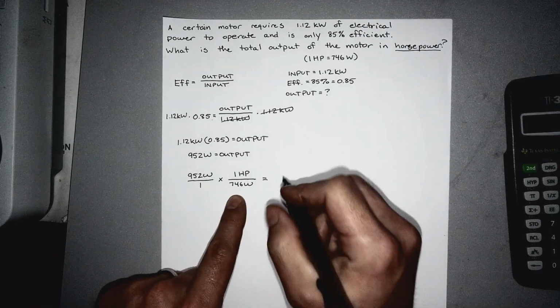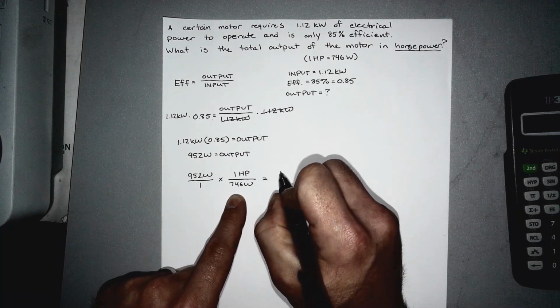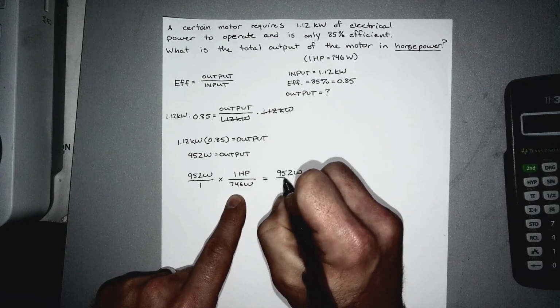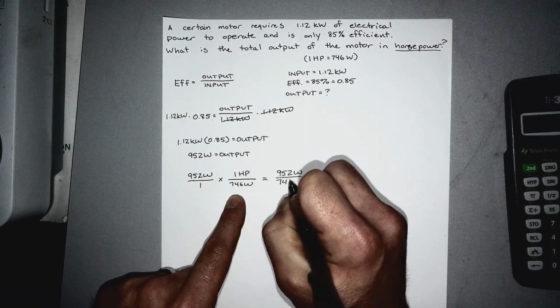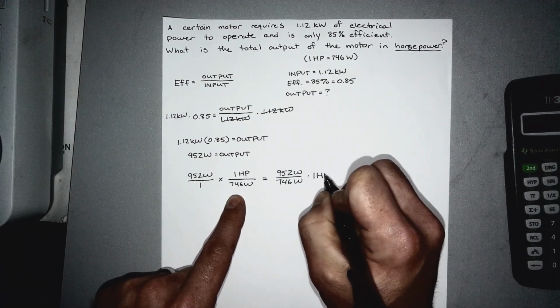So if we were to rewrite this, we get 952 watts divided by 746 watts times 1 horsepower.